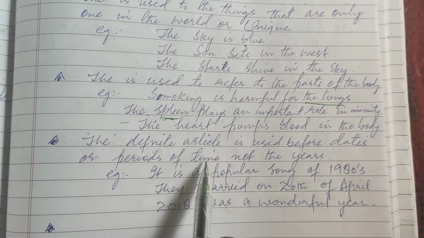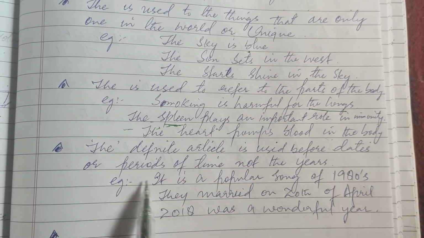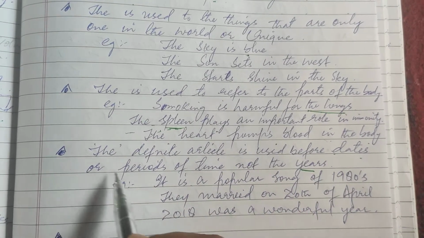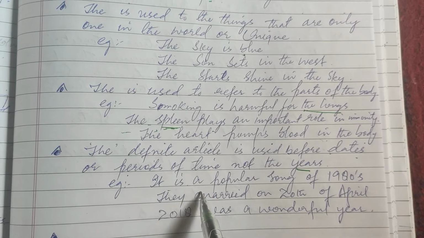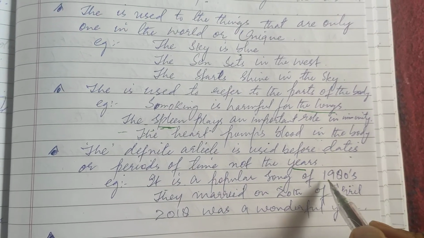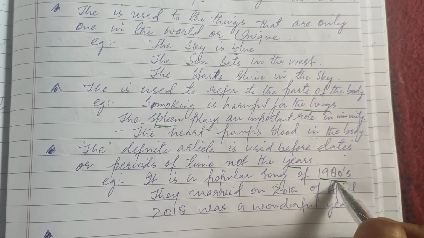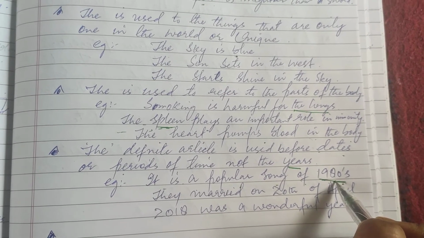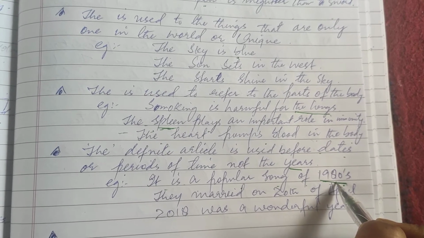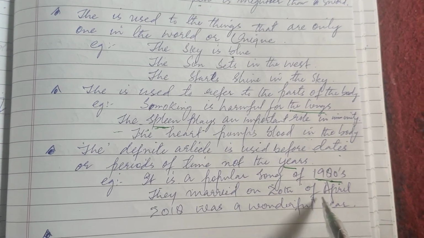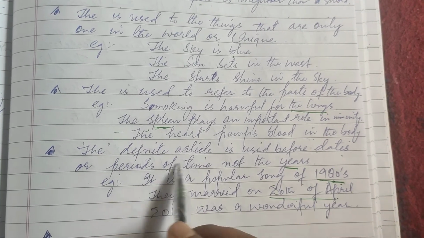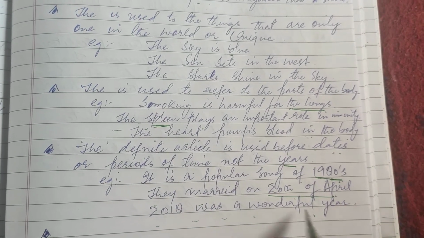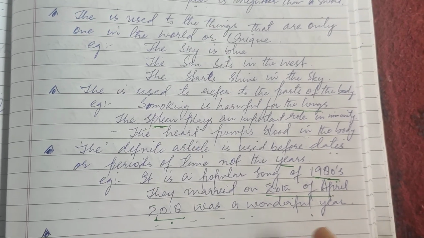The definite article is used before dates or periods of time, not the years. Years के आगे नहीं, but before dates or periods. Just as, it is a popular song of the 1980s. It means the 1980s. Here it is a period. They married on the 20th of April, as a date here. Here it is, "the" before dates or periods of time. 2018 was a wonderful year. It is also a period, that is the whole year 2018.